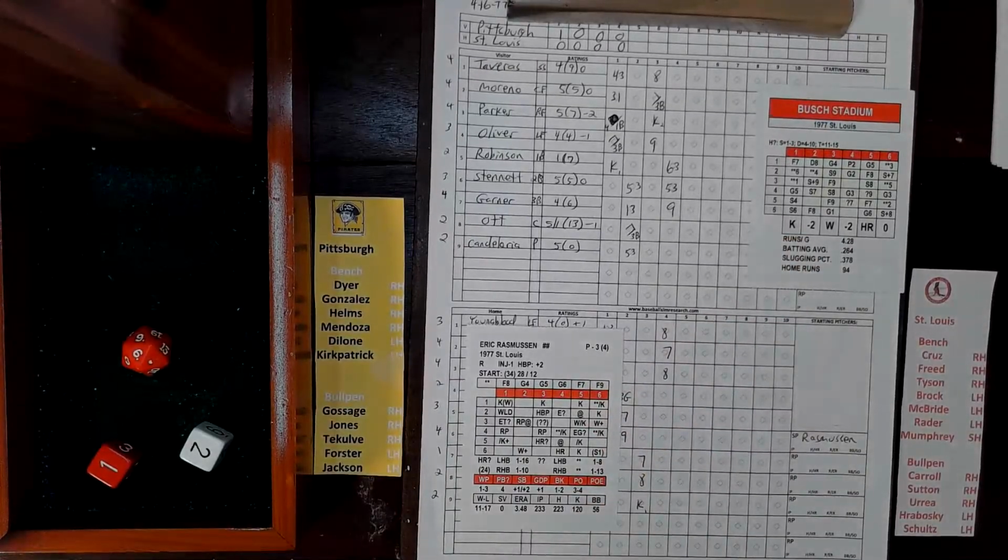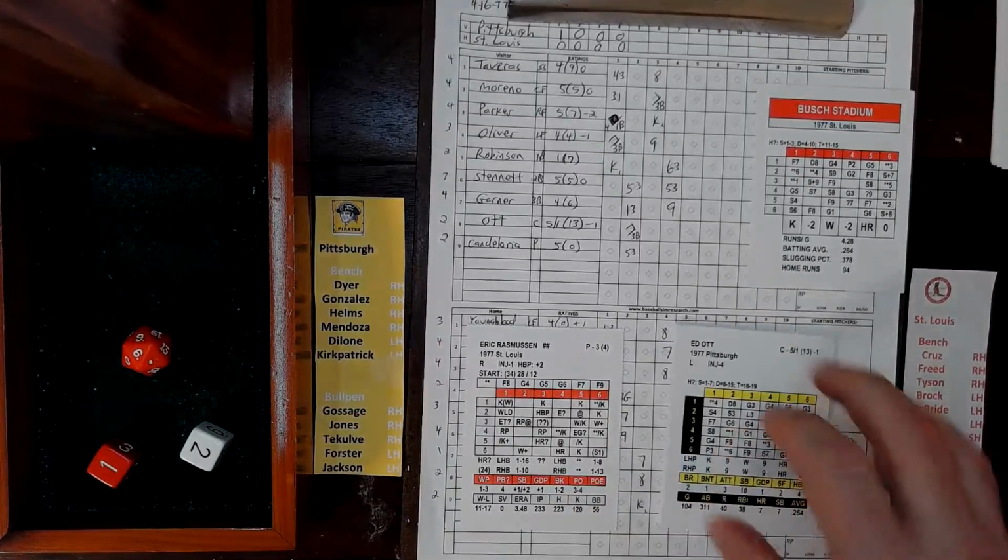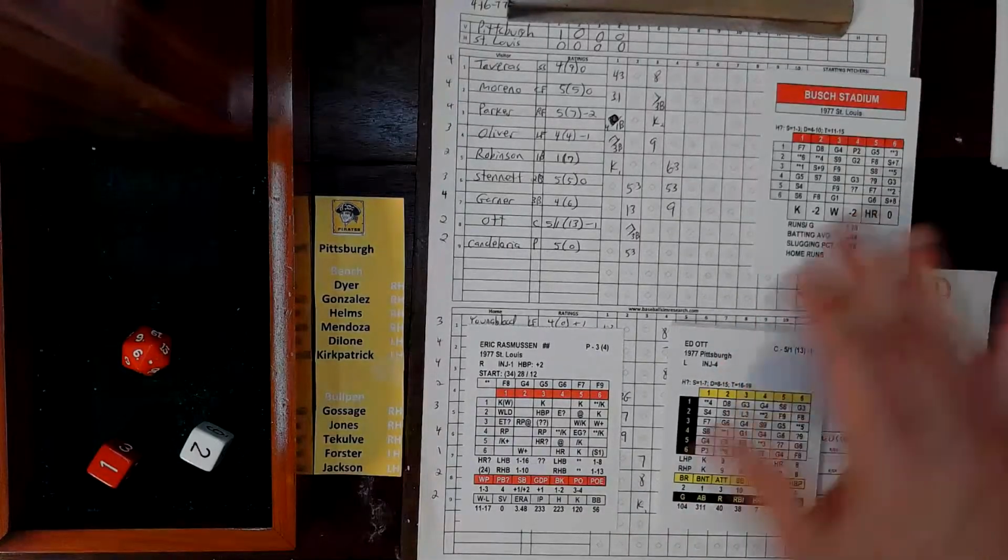Robert, I've had a couple people watch these games and say how they're a little confused and whatnot, and I've been trying to lead them to your demo games in the past to watch and learn. So hopefully they're taking advantage of that.